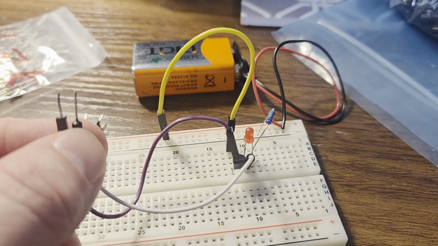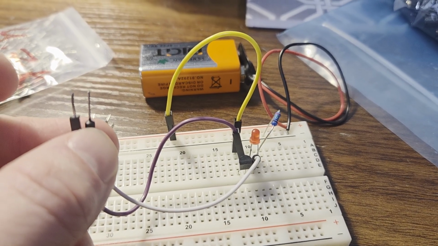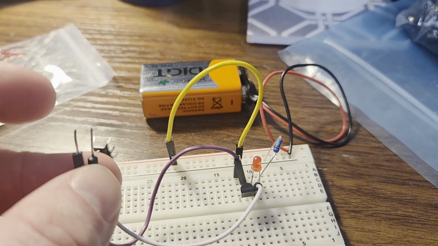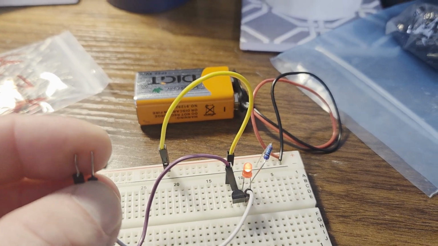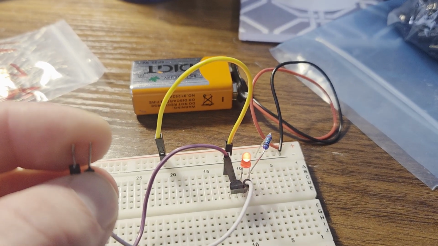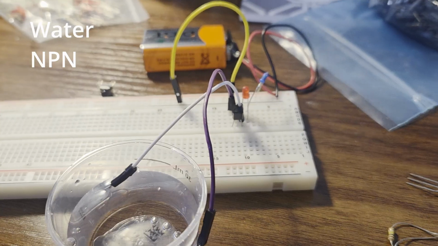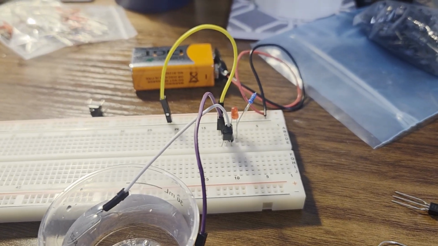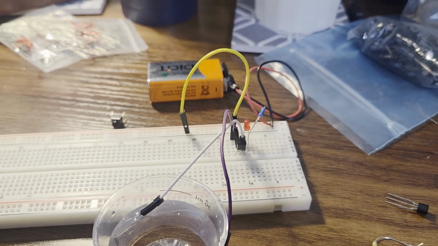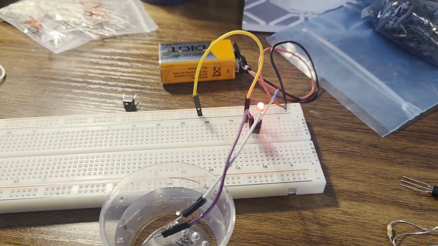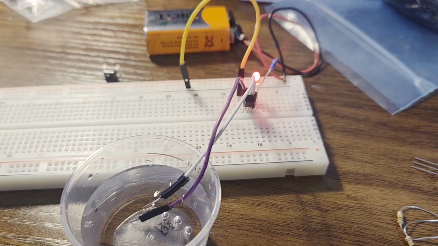This is the hand touch switching circuit with a PNP transistor. Whenever the collector and the base are connected even through skin, there's enough gain to turn on the LED. This is the water switching circuit with an NPN transistor. Whenever they're connected through water, the LED turns on.